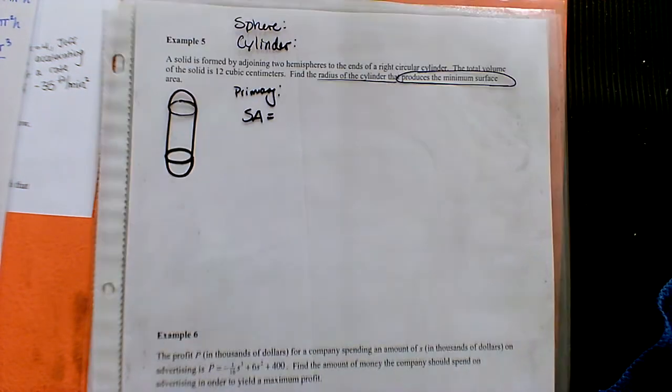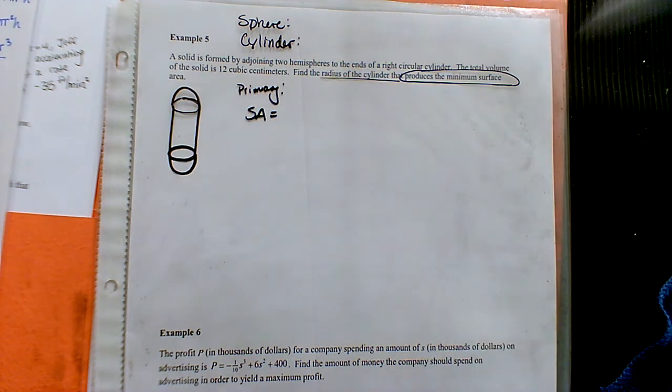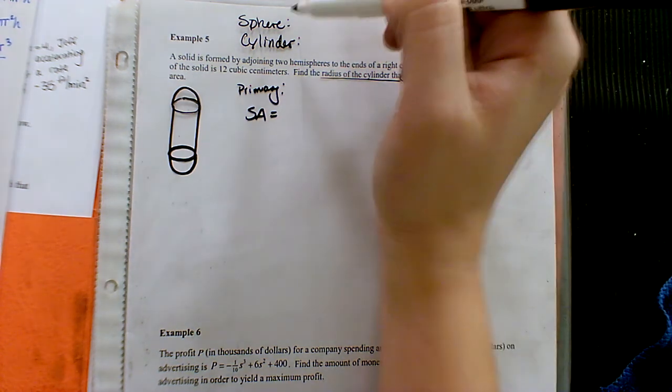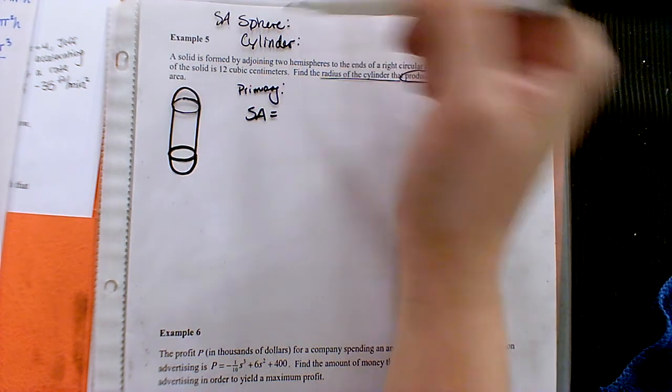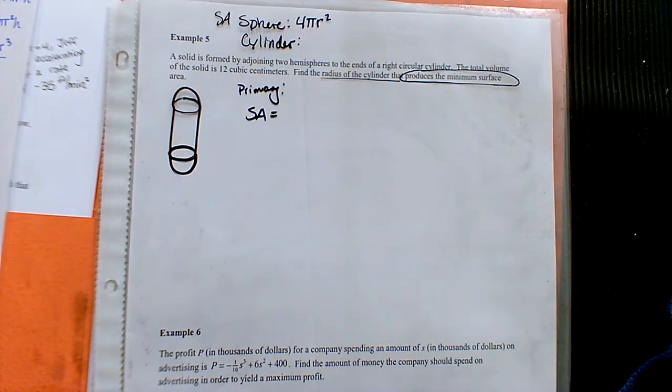These might be a little bit tricky. This is definitely a type of question where I would give you the formulas. But the surface area of a sphere is 4 pi r squared.